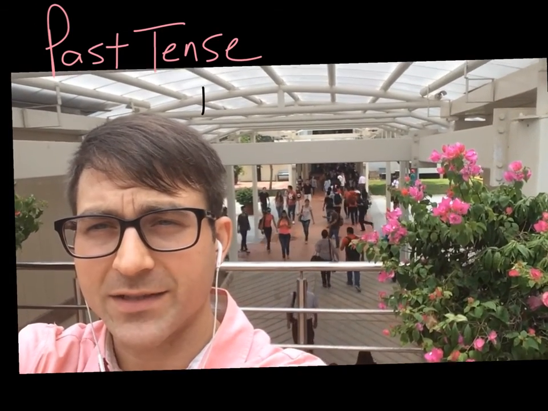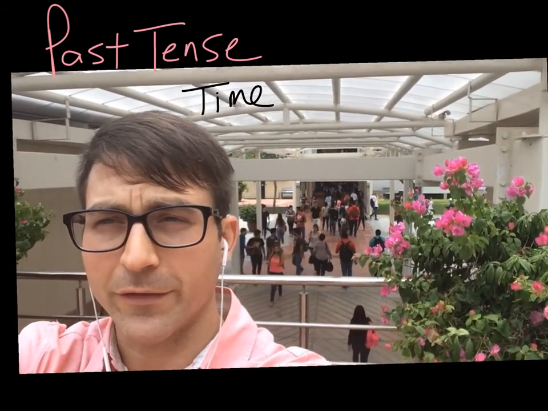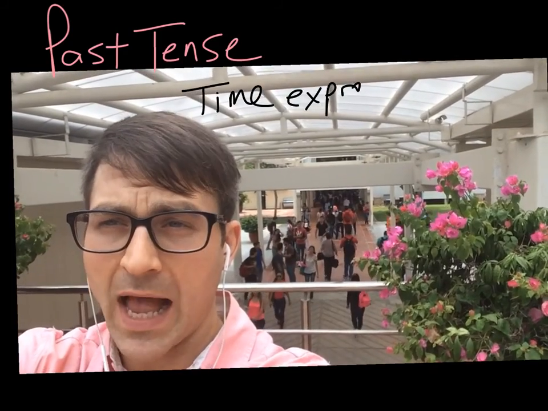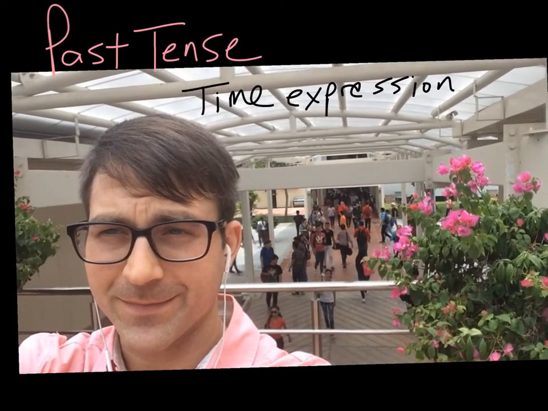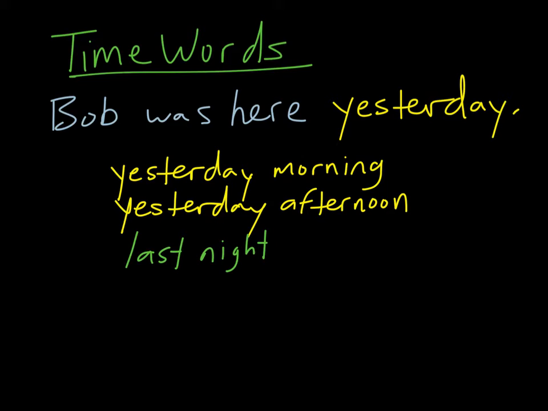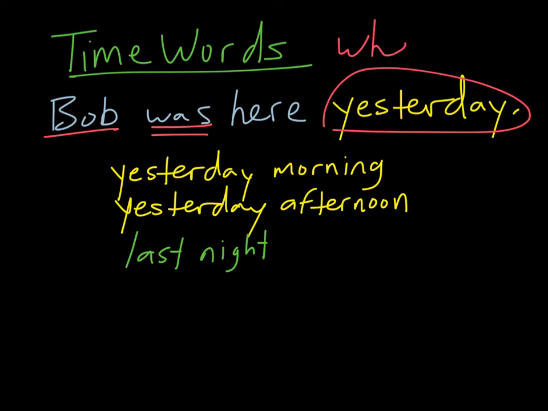To use the past tense correctly, we need more than just verbs. We also need time expressions. Let's look at some time words. In the example, Bob was here yesterday. Bob is the subject. Was is the verb. But yesterday tells us when.